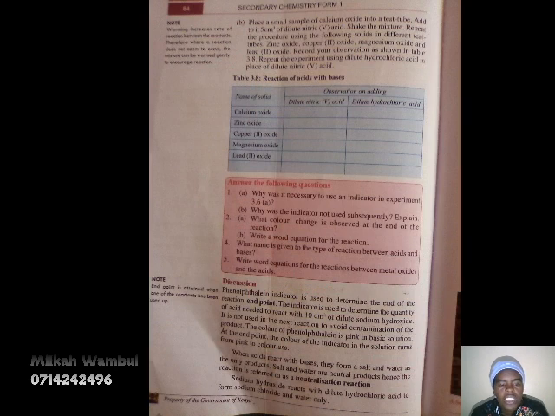Finally, let's look at the reaction of an acid and a base. So the reaction of an acid and a base forms a neutral product. Generally it's said to be a neutralization reaction. So phenolphthalein indicator is normally used to determine the end of the reaction or the end point. So it is used to determine the quantity of the acid that is needed to react with a certain quantity of a base, for example, sodium hydroxide solution.